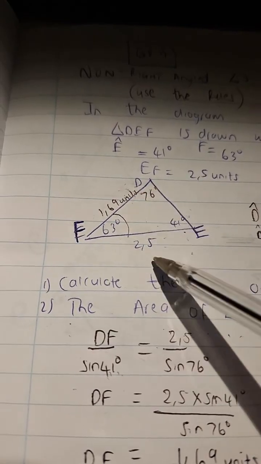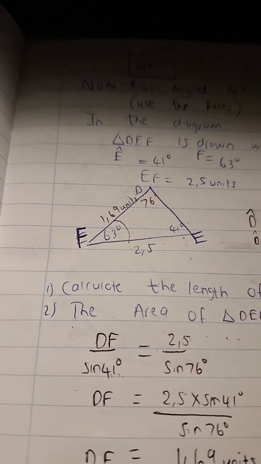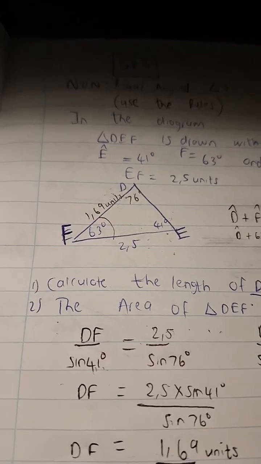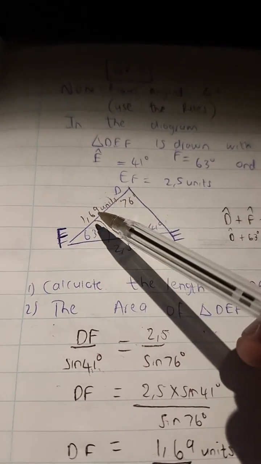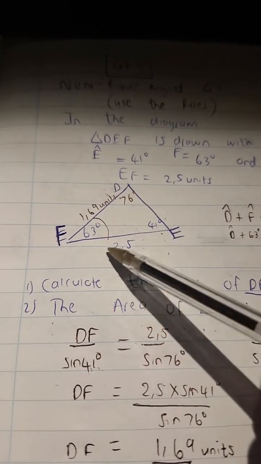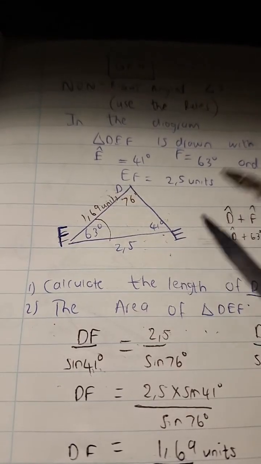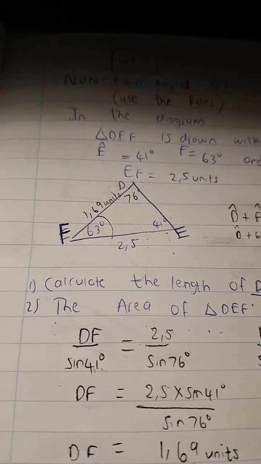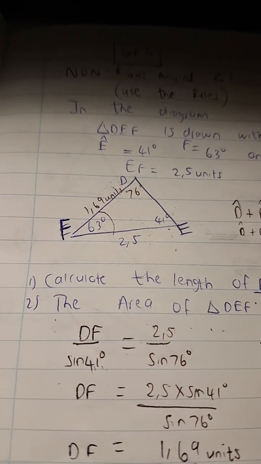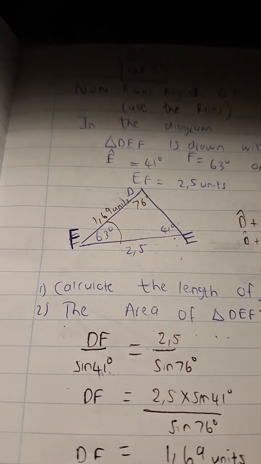1,69, very good, Samantha, and 2,5. That is my two slices of bread. So yes, I can make my cheese sandwich, you see. Yeah, let's do this.